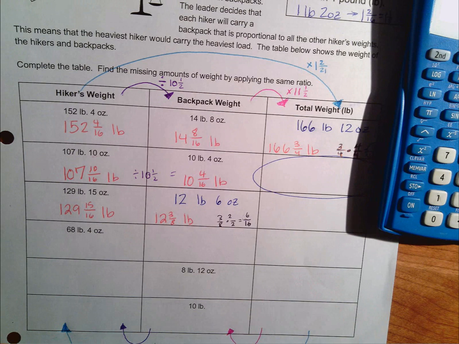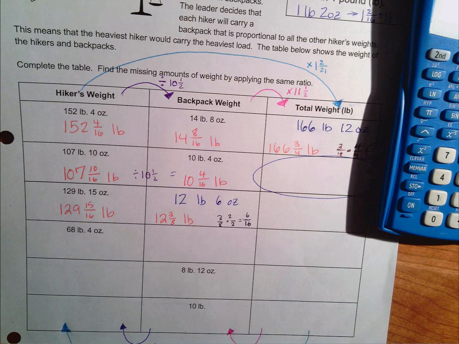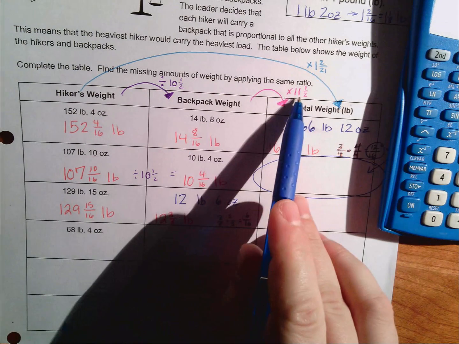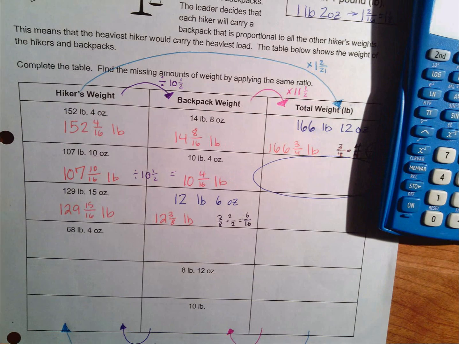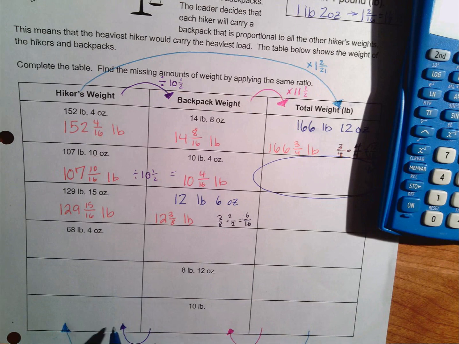To find my total weight, I could either add these two and write it there, or I could take this number and multiply by 11.5, or I could take my hiker's weight and multiply by 1 2/21. Either way, I should get the same number. I'm going to let you worry about adding them because you guys know how to add those numbers. All right? I'll work through just these 3 boxes, and you finish the rest of this on your own.